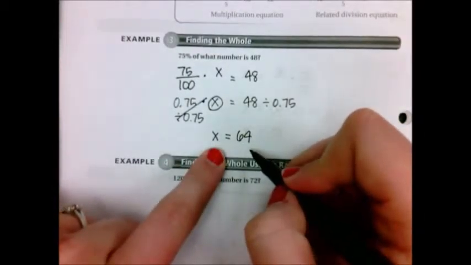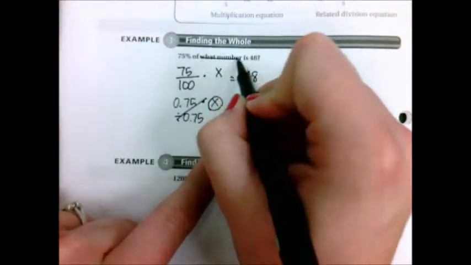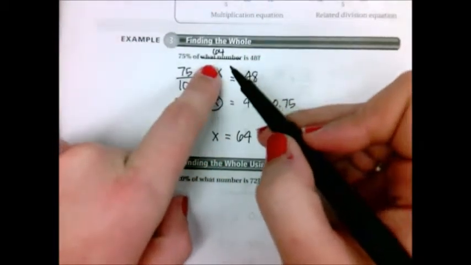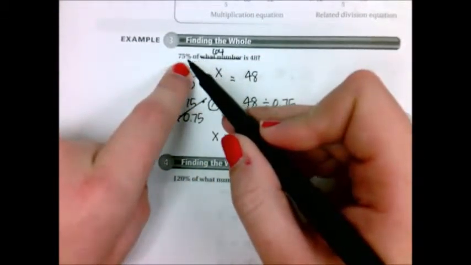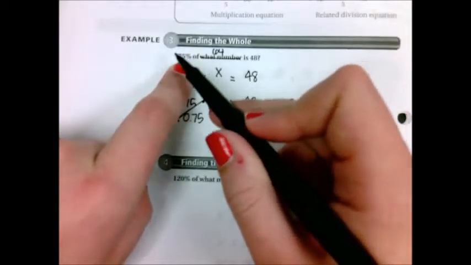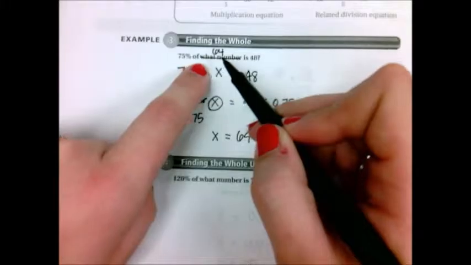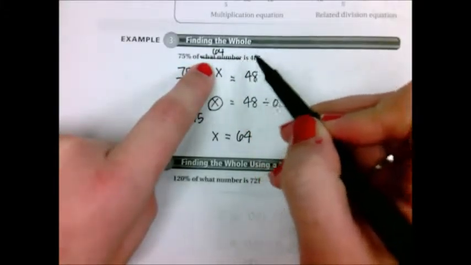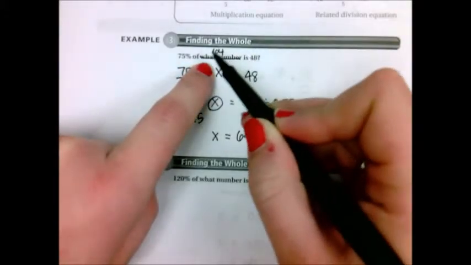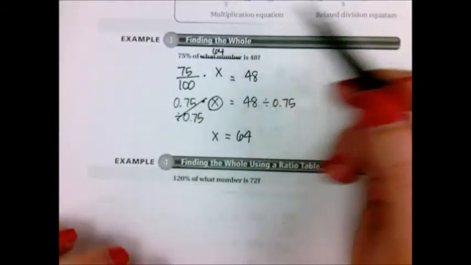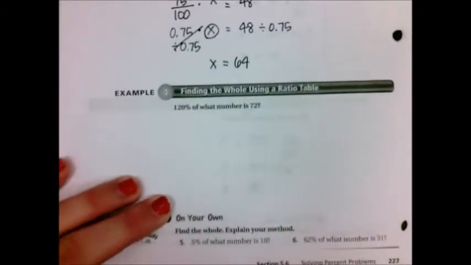Now I want to take my answer and put it back up here in place of the words "what number" to see if this makes sense. If I had gotten a 75% on a test that was out of 64 questions, would it make sense that I had gotten 48 of them right? A 48 out of 64 would probably be around a 75%. Let's look at example 4.